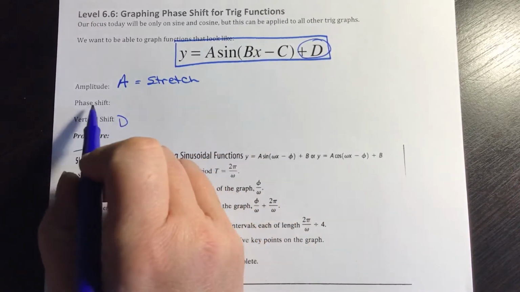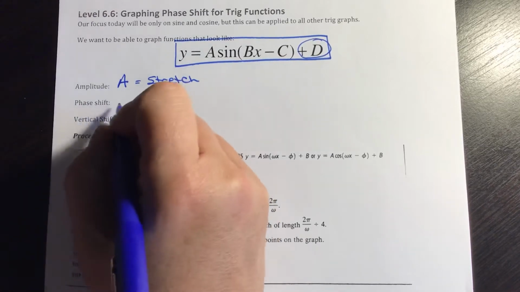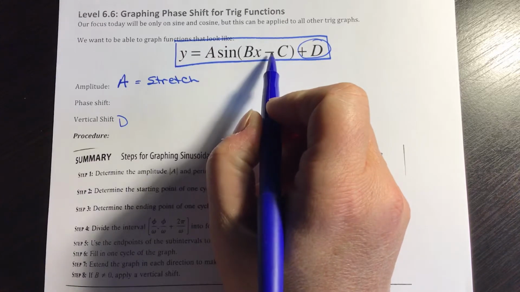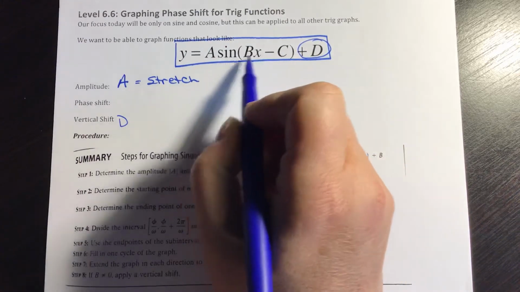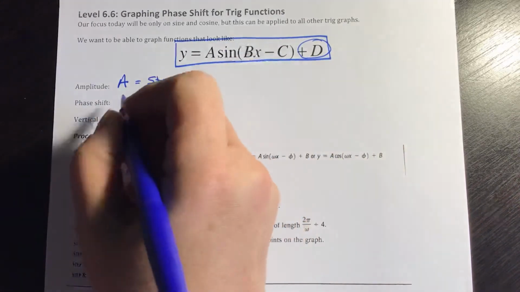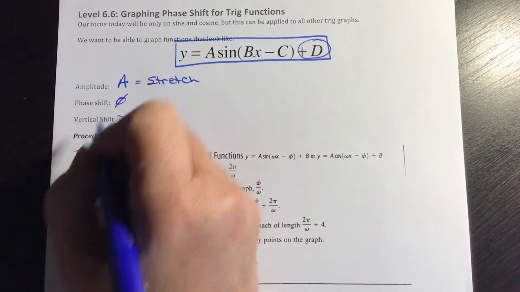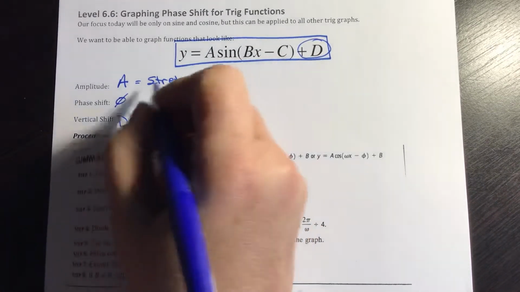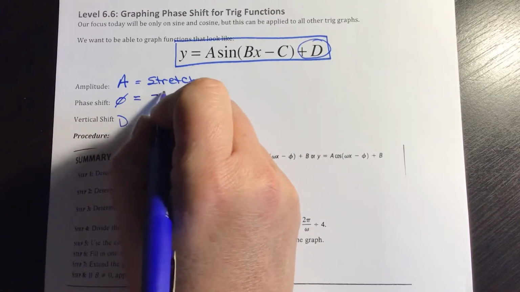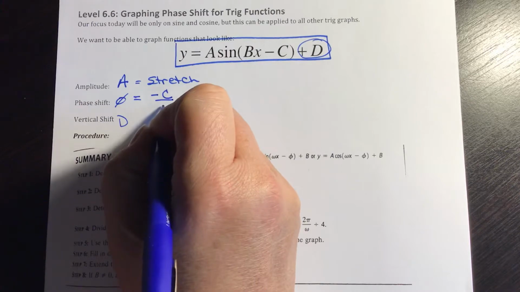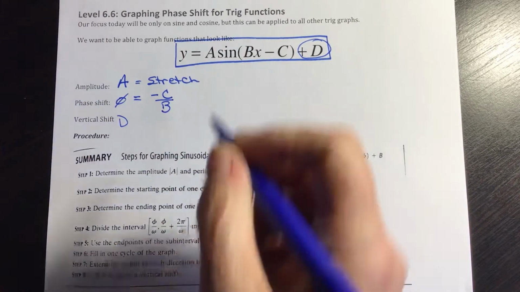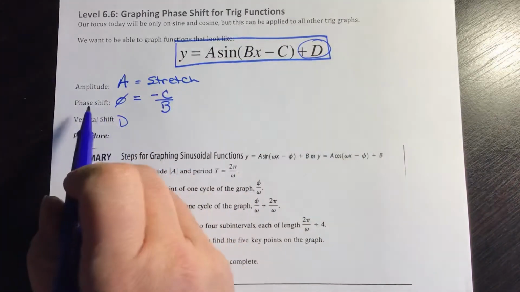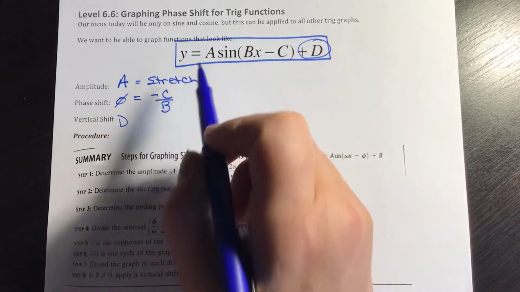And the phase shift, and this is something that we haven't talked about, is the C value, how a graph will move left or right over the x-axis. And there's a special symbol for phase shift, and it's called phi, the Greek letter phi, and it's defined by the opposite of the C value over B. So B is still going to tell us how long our period is, but the shift is going to be minus C over B.